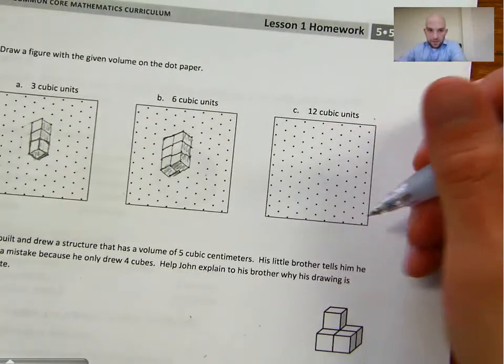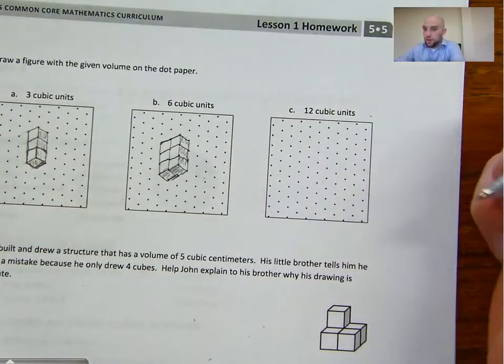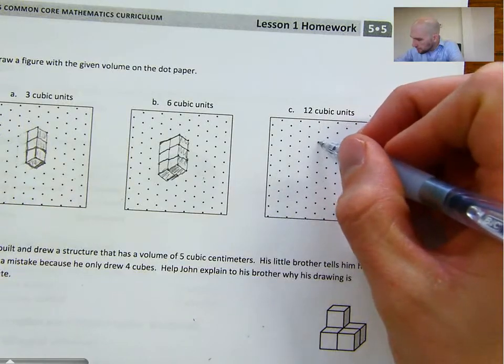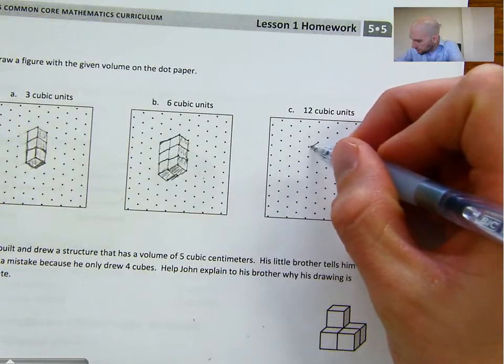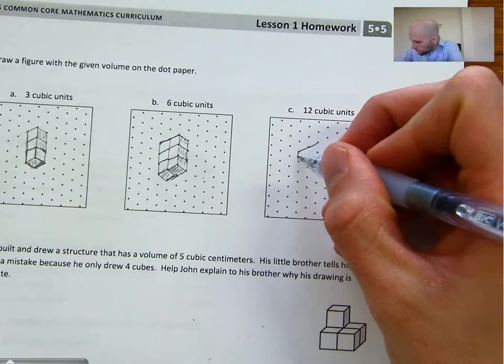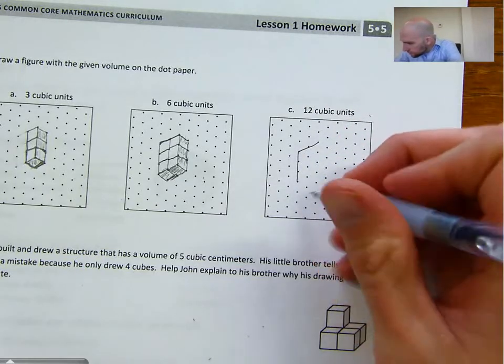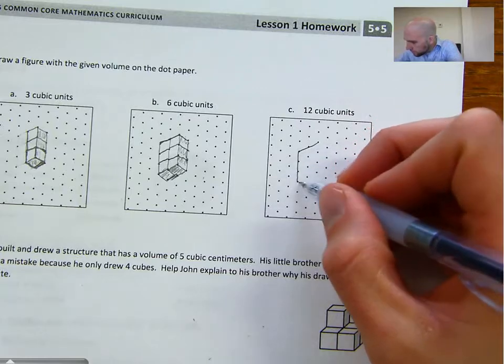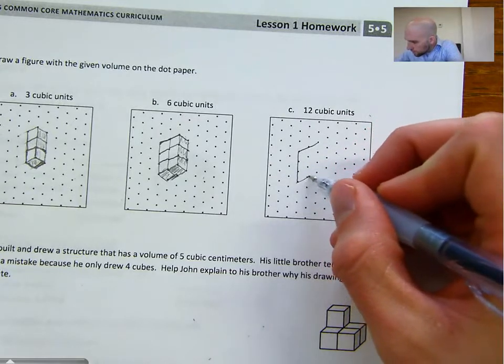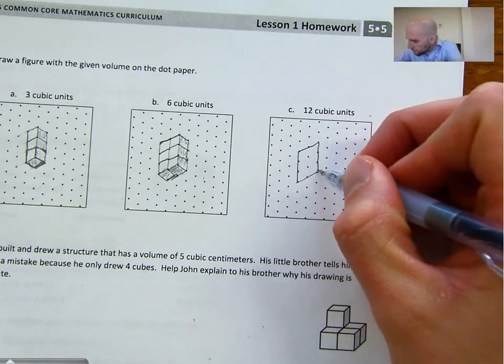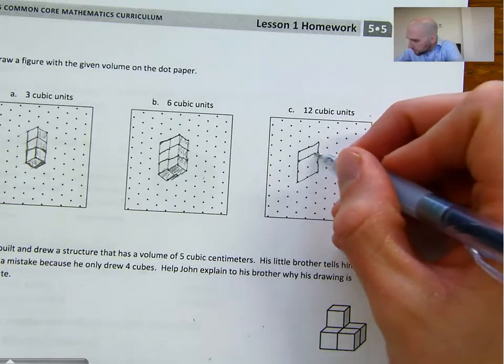Now this third one here is asking us to draw 12 cubic units. So I'm going to start by drawing 6. I'll start by drawing the face here, like I did on the other one.